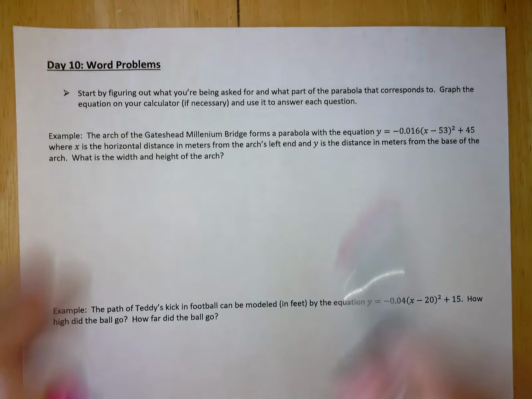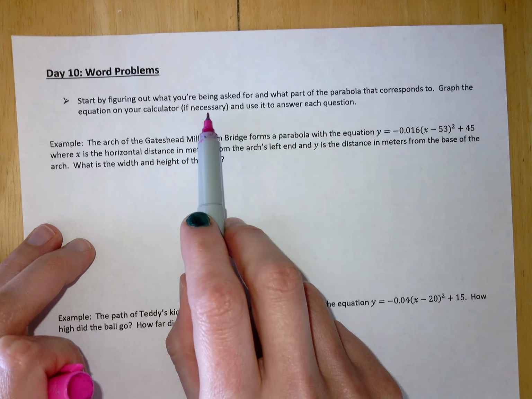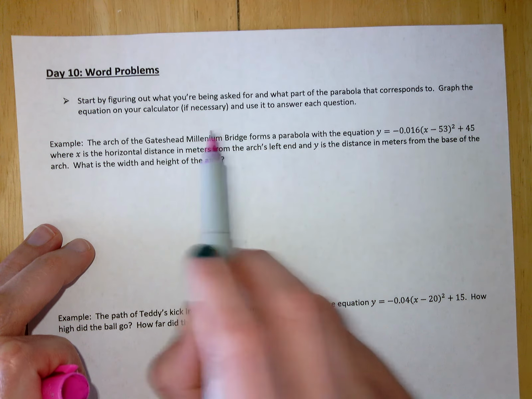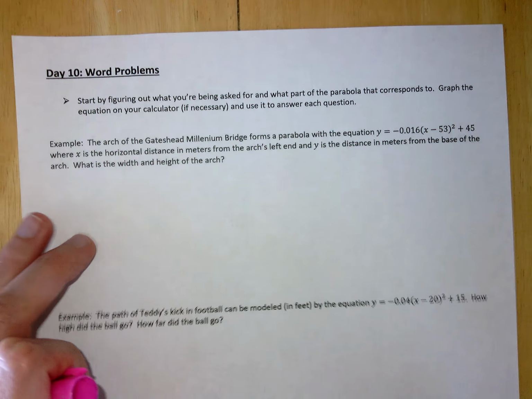And then you're going to graph the equation on your calculator if necessary. It's not always necessary, and if it's not necessary, don't do it because it's just a waste of time. And then we're going to use it to answer some questions.